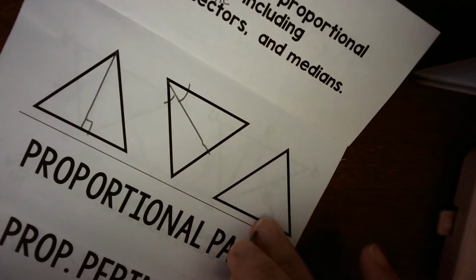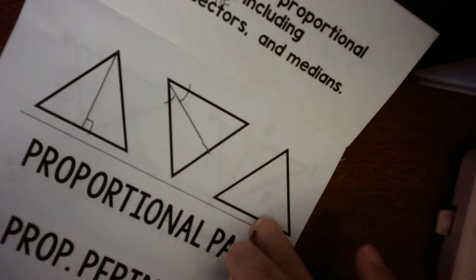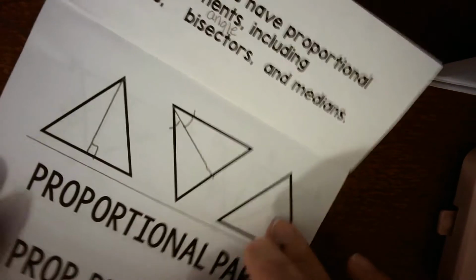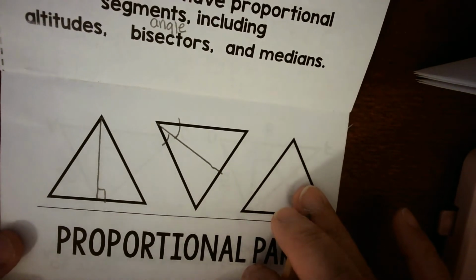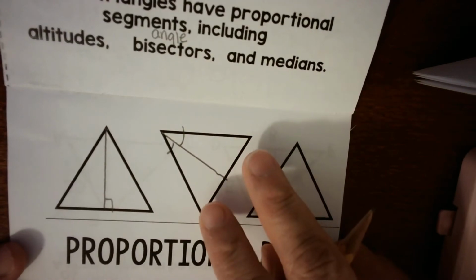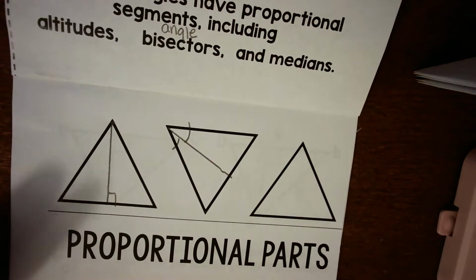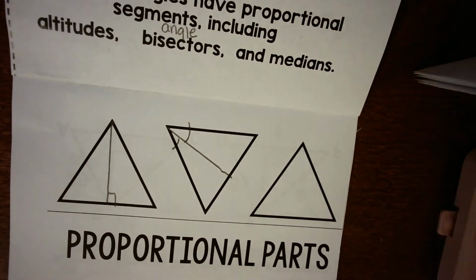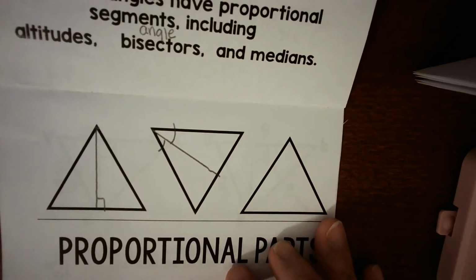It's kind of cool how this one does it, and the proof of how these parts are proportional is kind of hard, so I would want you to take my word for it. If you're still interested in how this works, how these two parts are still proportional with an angle bisector, I can email you a link to a video that has a very good explanation.